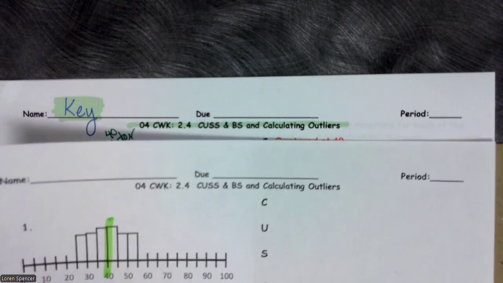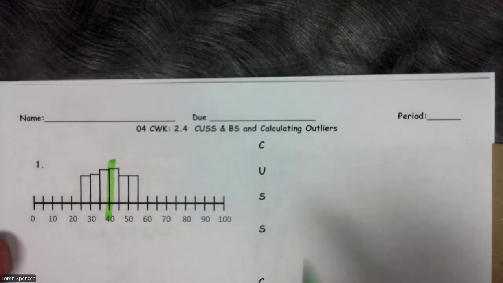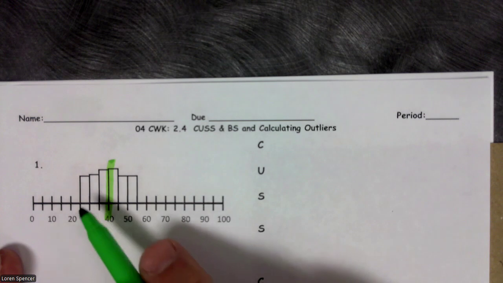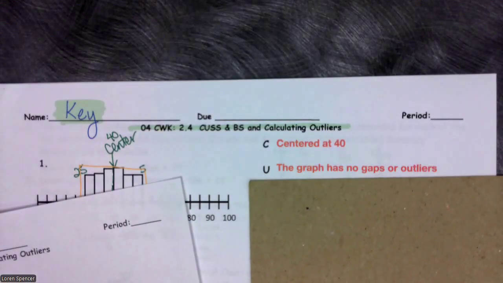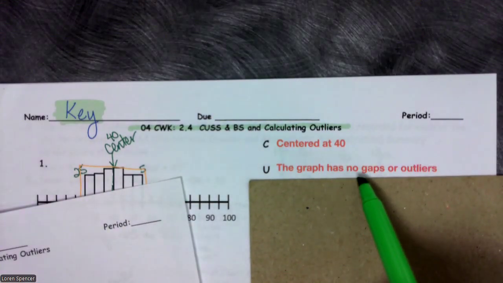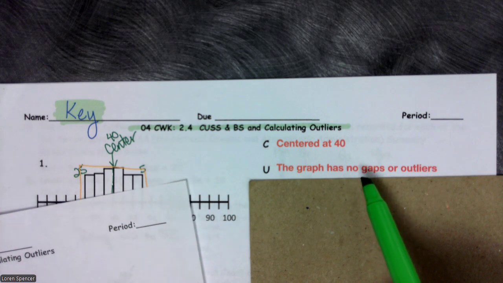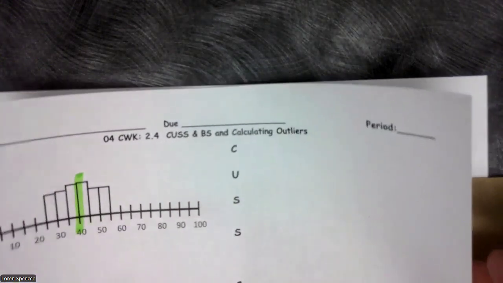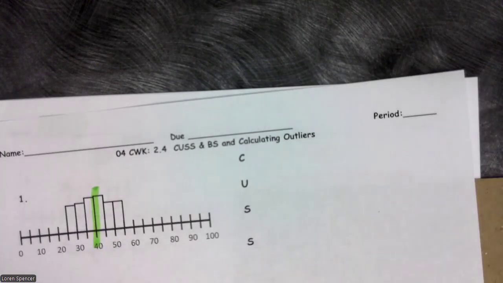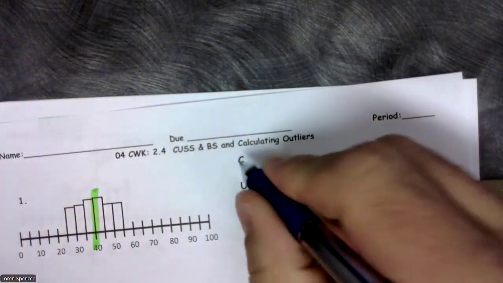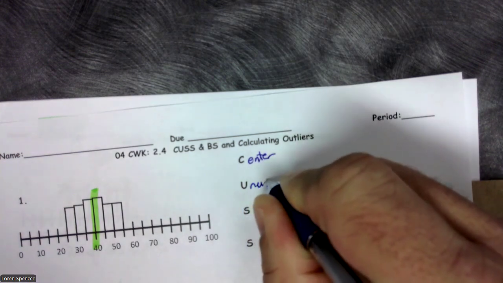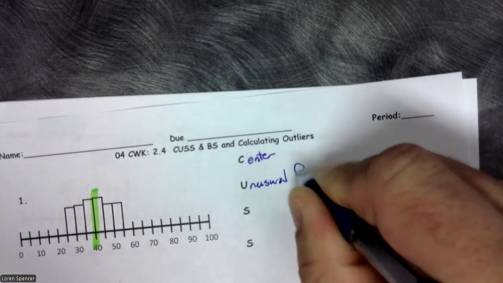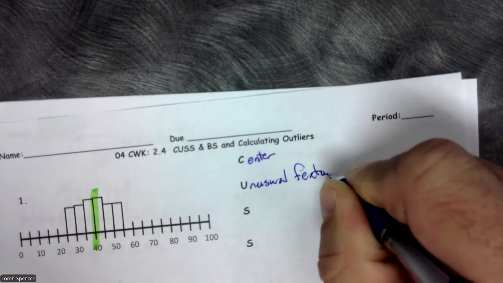All right. The next one, unusual features. Unusual features asks about whether there are gaps or outliers. We don't have any gaps. We don't have any outliers. So in this case, there are no unusual features, no gaps or outliers. So the graph has no gaps or outliers. There are no unusual features. Remember we said that this was center, and unusual features, and when we say that, we mean gaps or outliers.